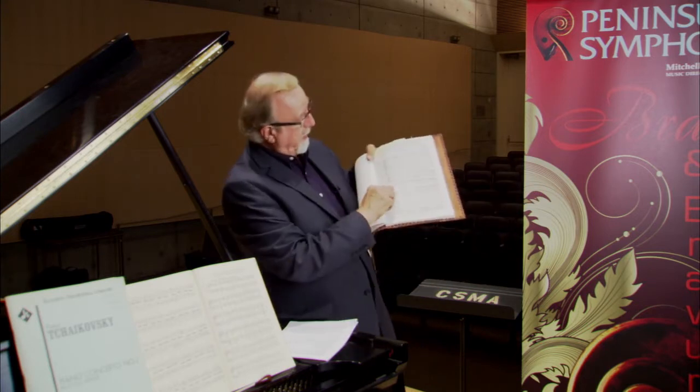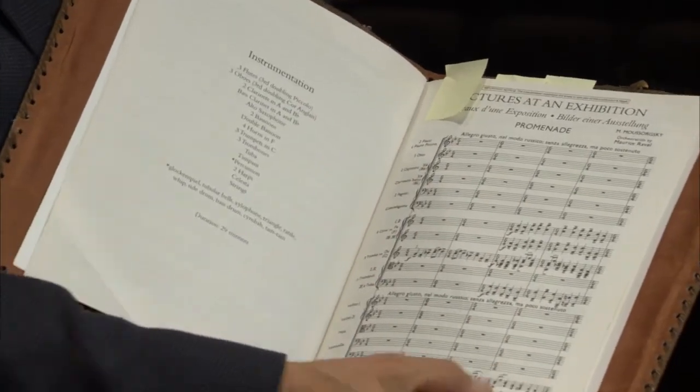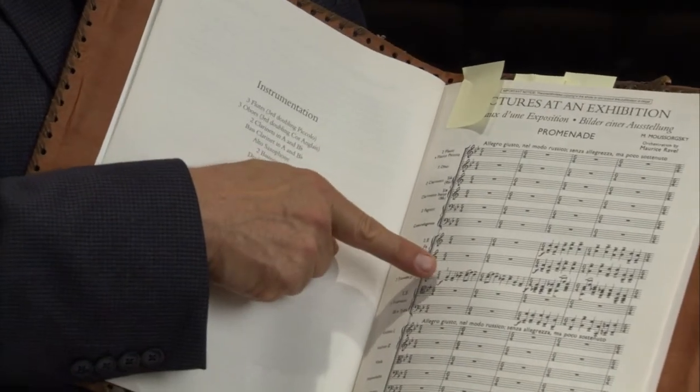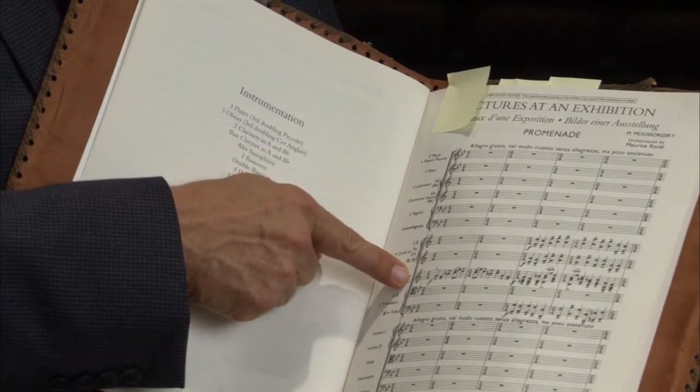We've got all of these instruments in the Pictures at an Exhibition score. Here's the trumpet, and there's the music for that. And then you've got the whole brass section playing the same thing here. What's interesting about this, by the way, is the meter of this promenade. This is not a conventional rhythm. It's a meter of 11.